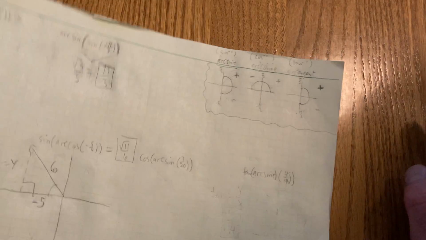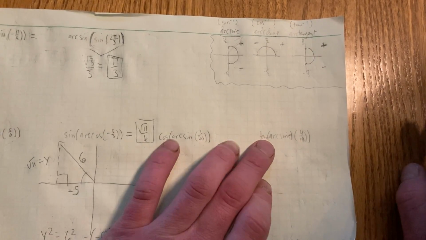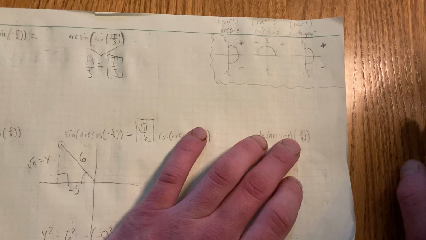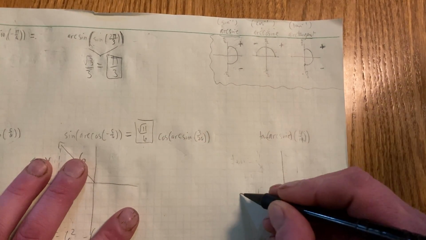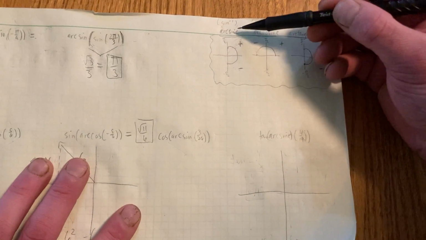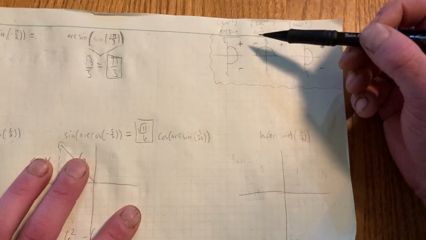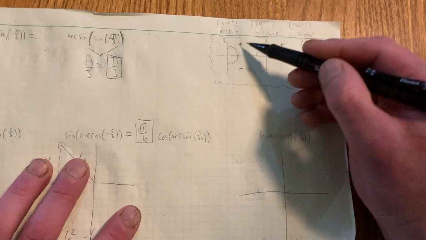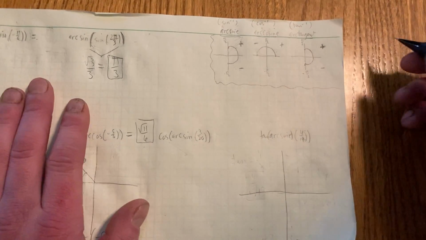Okay, we'll do one more. We'll do tangent of arc sine of 4 over 19. Again, we're going to need to draw our triangle. It's an inverse of a sine function, so we're going to refer to this diagram, and it's a positive value, so it's going to be in quadrant 1.